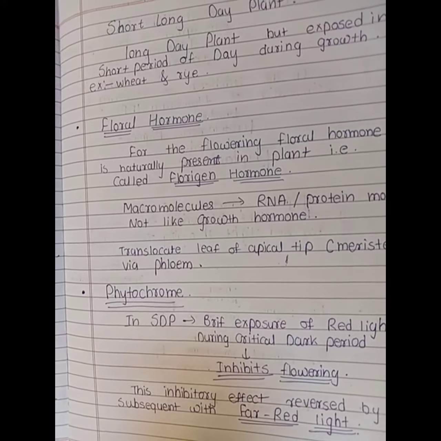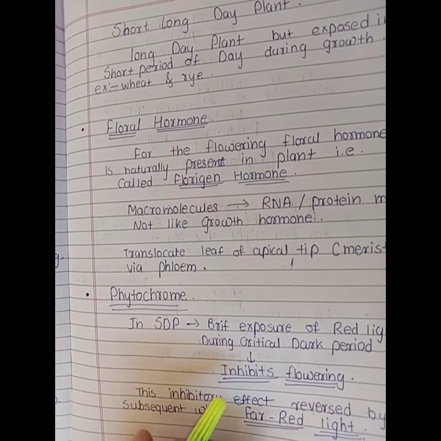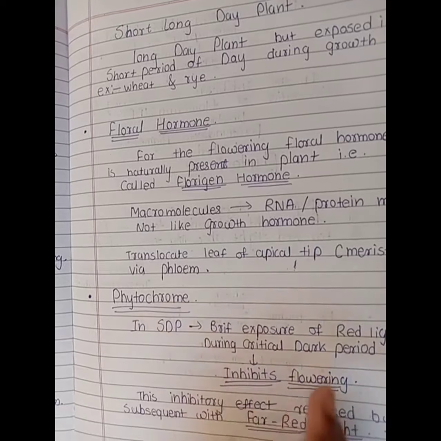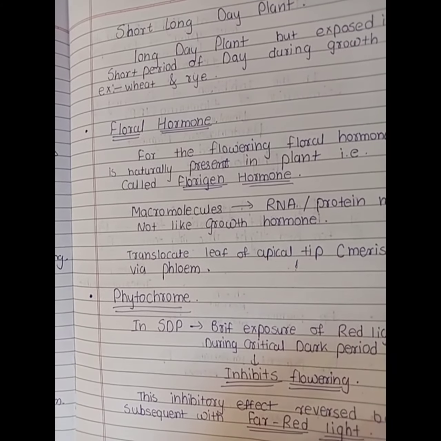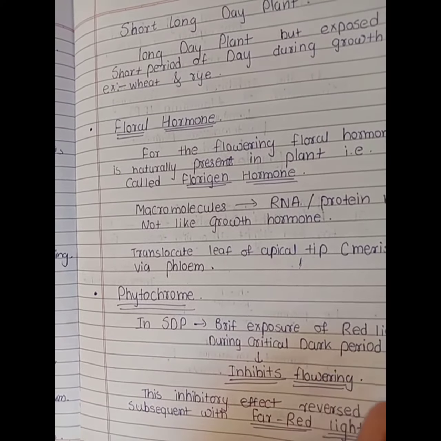Next is the phytochrome. What are phytochromes? Okay. In the short day plant, when we give a brief exposure of red light during the critical dark period.